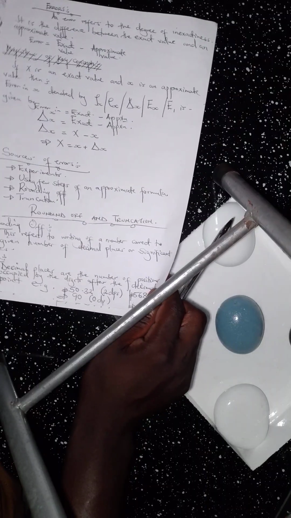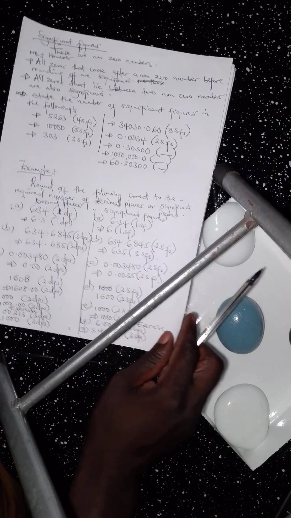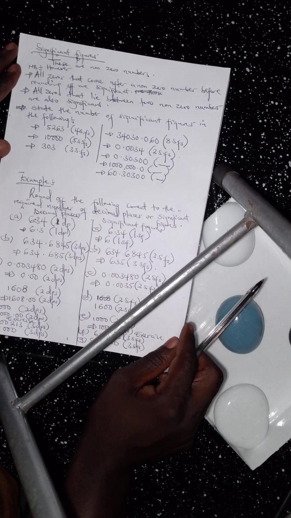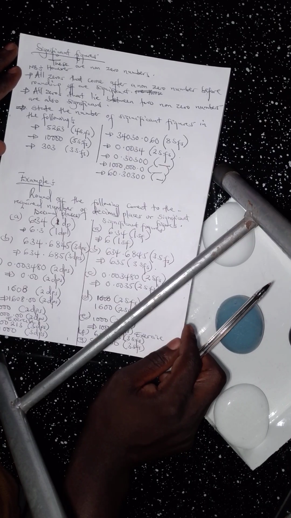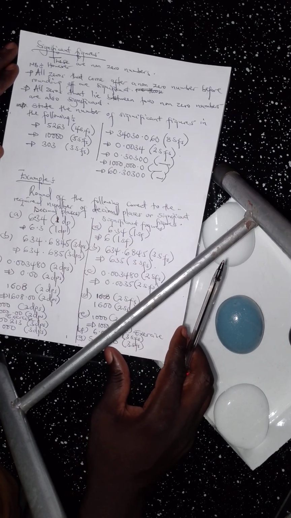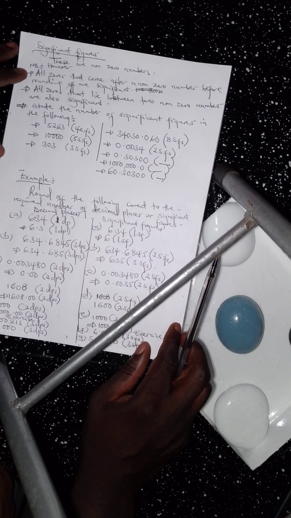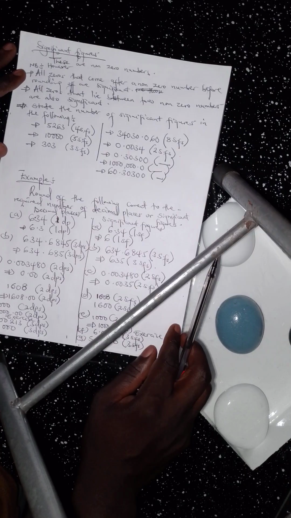Now away from that, we can go to what we call significant figures. Significant figures are the non-zero numbers. However, there are also some zeros which are regarded to be significant. So all the zeros that appear before rounding off are significant. That is in the first note.